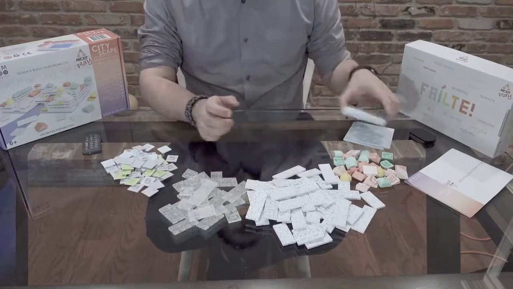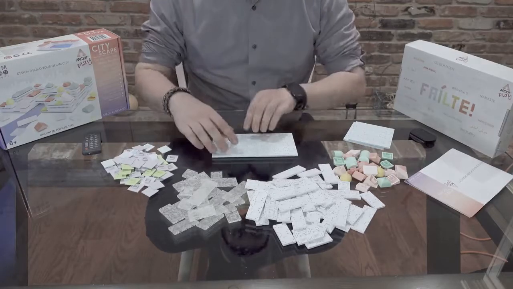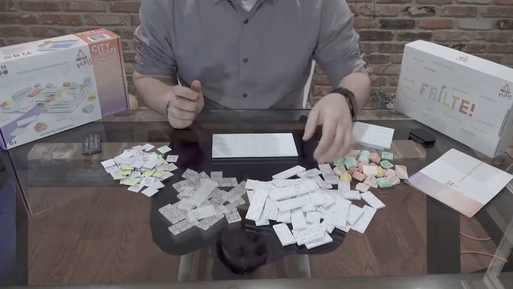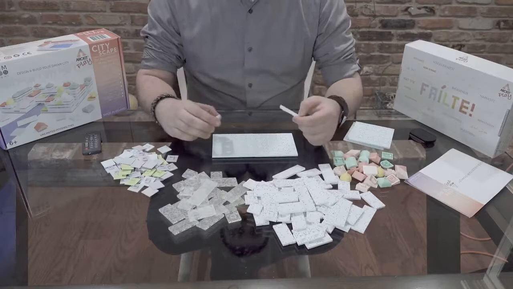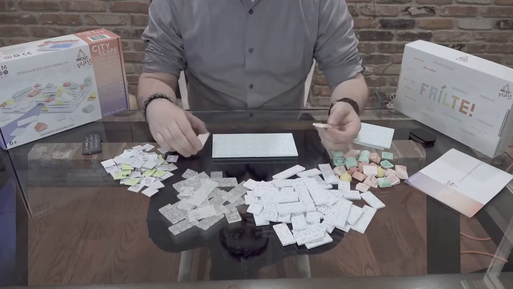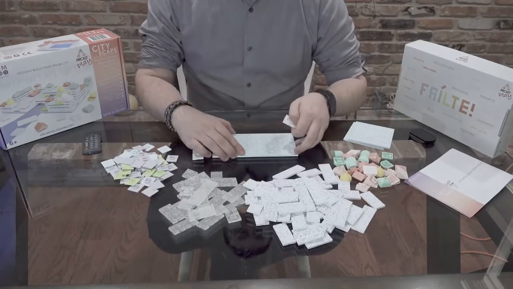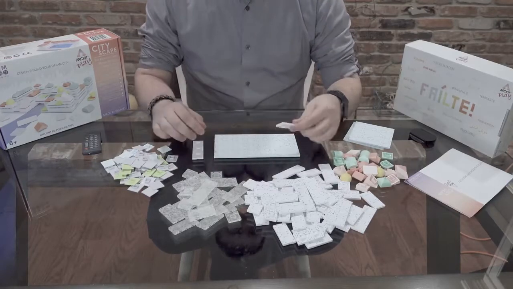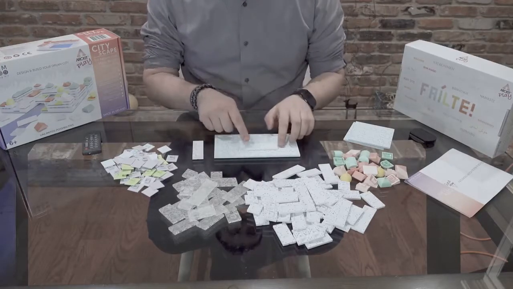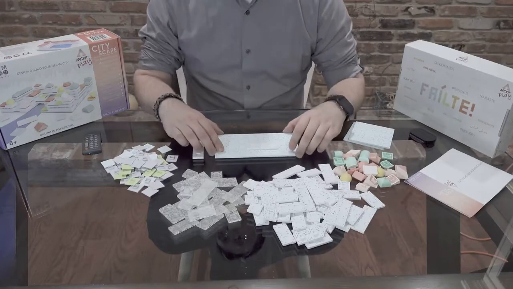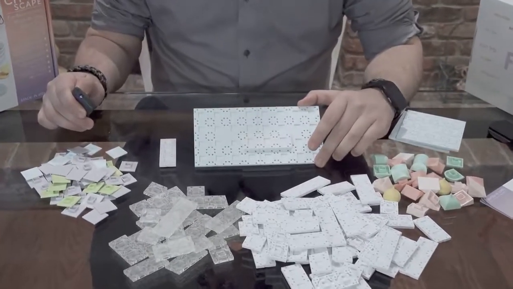So to get started, we're going to be building a small sample model. So let's take two of our floor plates right here, and let's come up with a floor plan. I'm not really sure what to build. We're just going to be doing a free build, improvising along the way. So feel free to come up with your own suggestions. You don't have to follow everything that I'm doing at the moment. So let's go ahead and place a three-piece right here. Let me zoom in so you're able to see a little bit better.